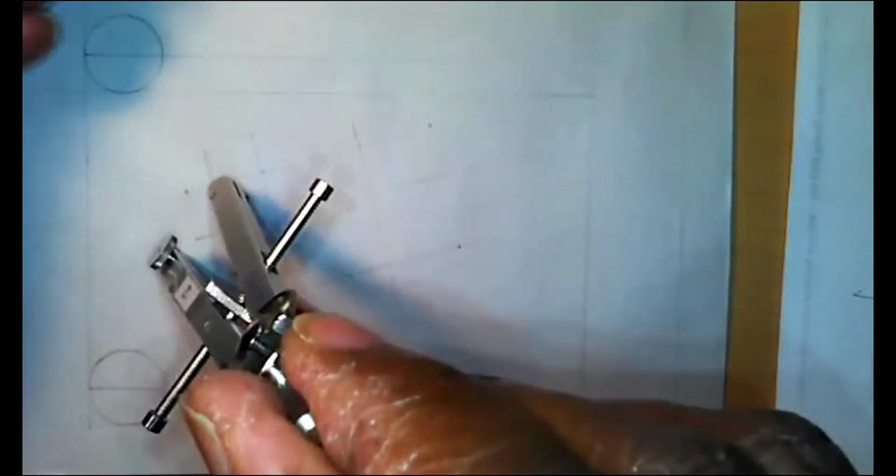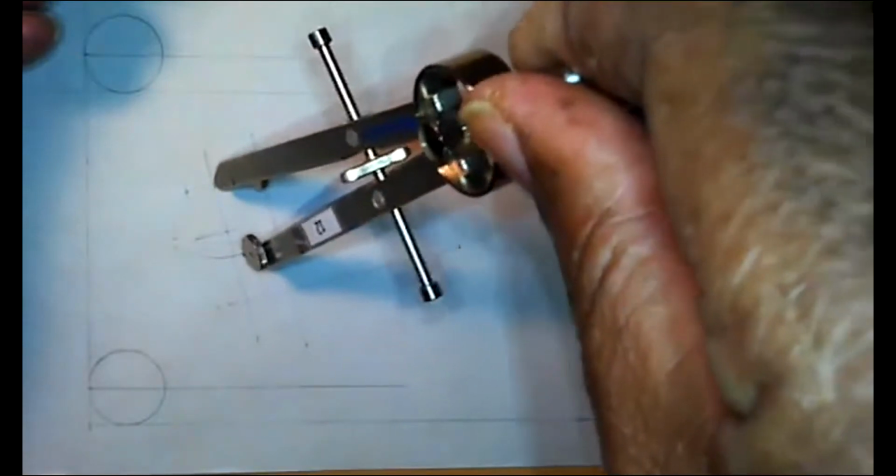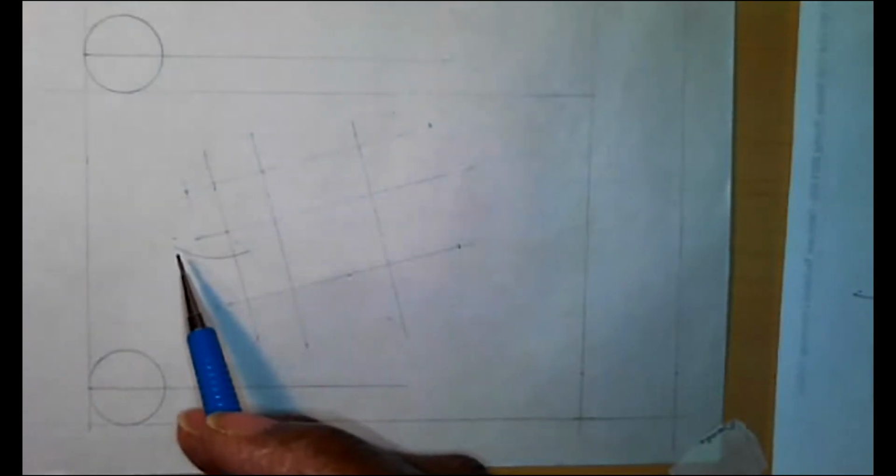And then we're going to draw an arc like so. Okay. So you see where I set my needle at A and I drew an arc in this location. Okay.